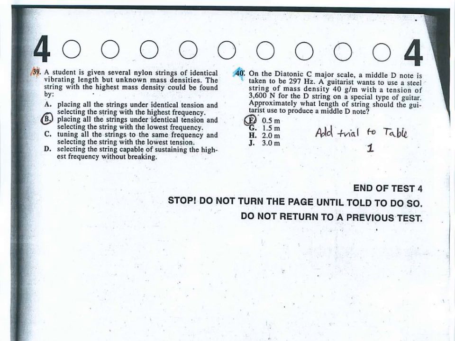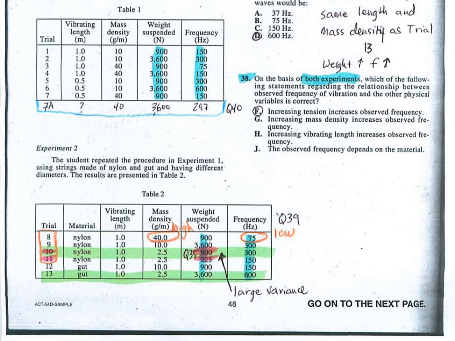For question 39, the answer is B. If we refer to trials 8 and 11 on table 2, since they are all nylon, we find the lowest frequency, which is 75, and it's circled, and reading the chart, we find that the highest mass would be the 40 grams per meter. That's the mass density, but that's therefore going to give us a mass, as density and mass are proportional to each other.